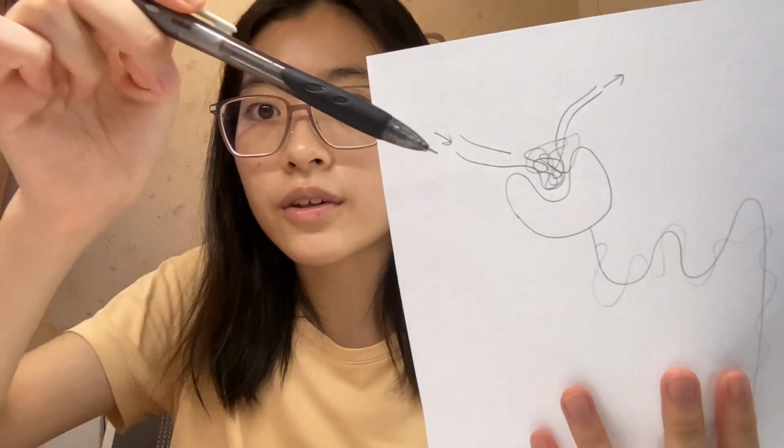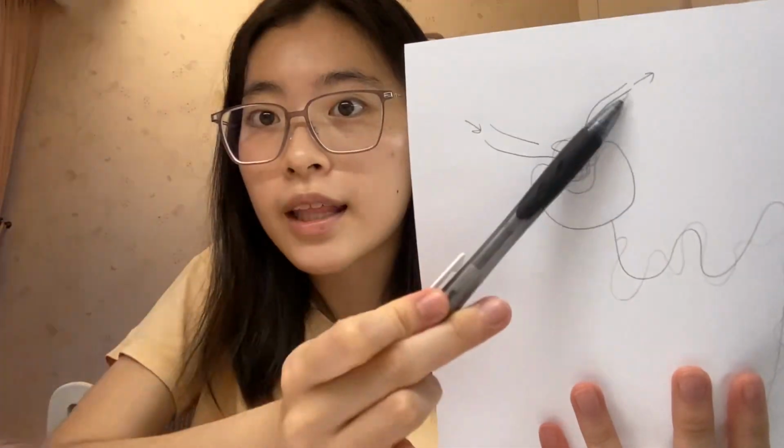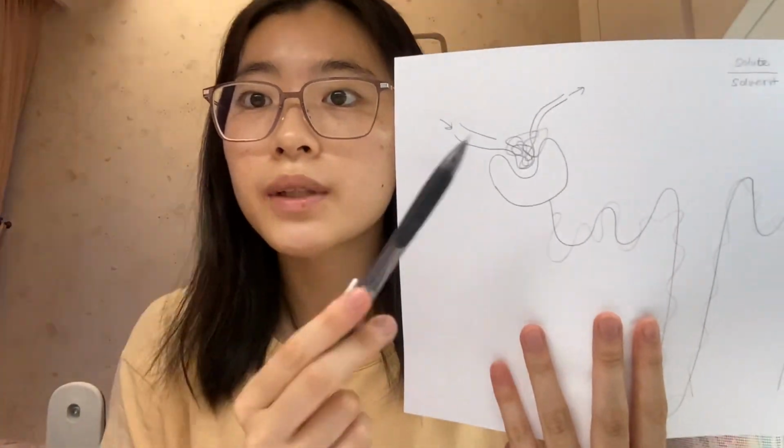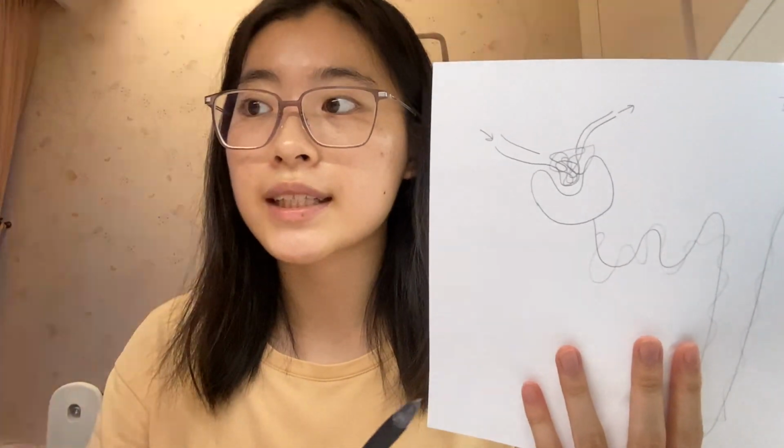So actually, blood enters here, circles around here, and then it goes out. So this difference creates a large input but small output, and this will generate a pressure difference and create a hydrostatic pressure, which can be used to squeeze out some small molecules from the blood capillaries into the Bowman's capsule. That's basically it.